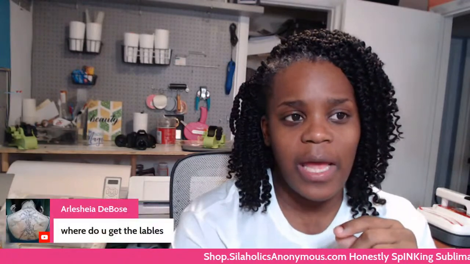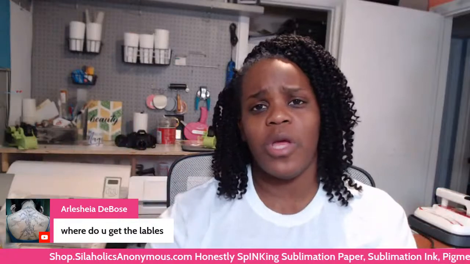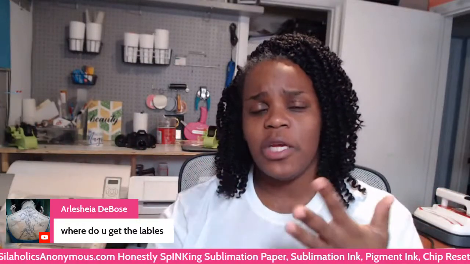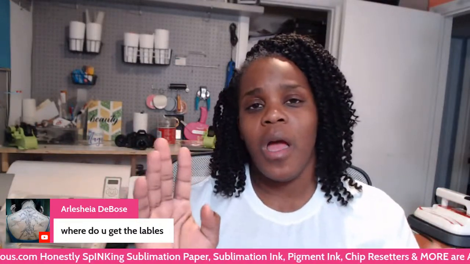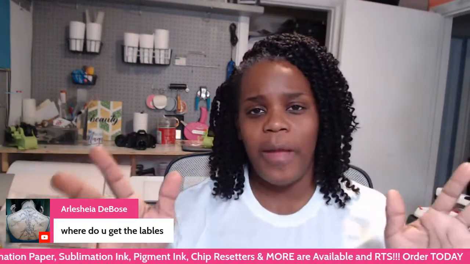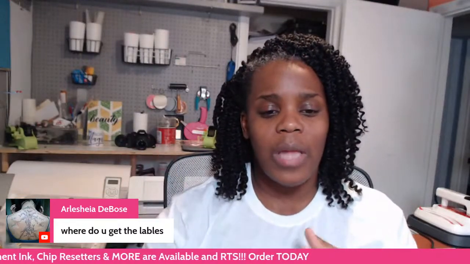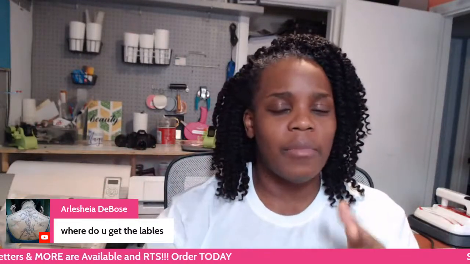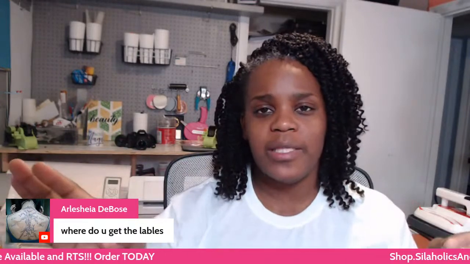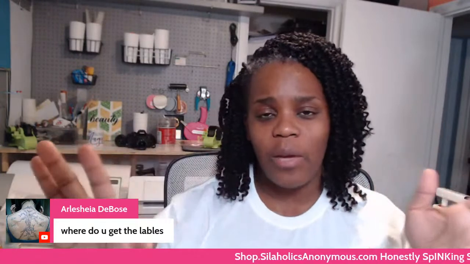Where do you get the labels? I have so many different types of sticker paper. So you make your own label. You can get sticker paper, you can get Avery paper. I mean, Cricut even has some form of sticker paper. So that's up to you. Uline has them, Online Labels, Amazon. There are so many places that you can get blank labels and stickers from.